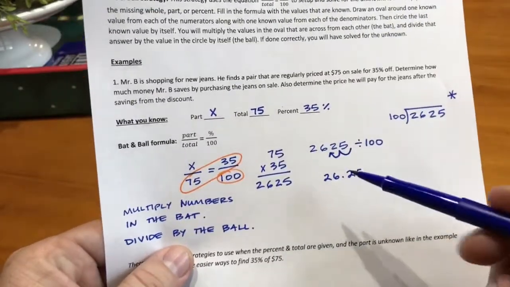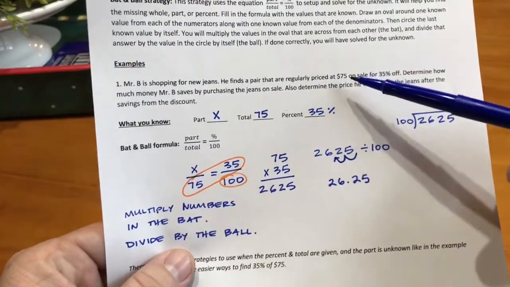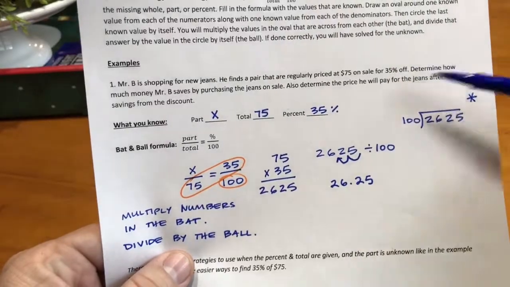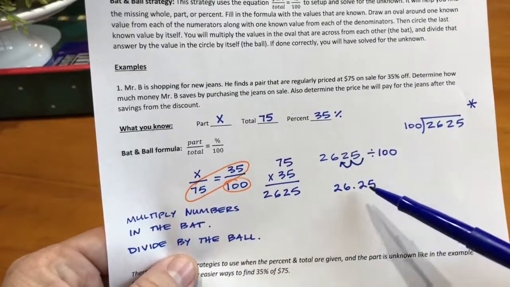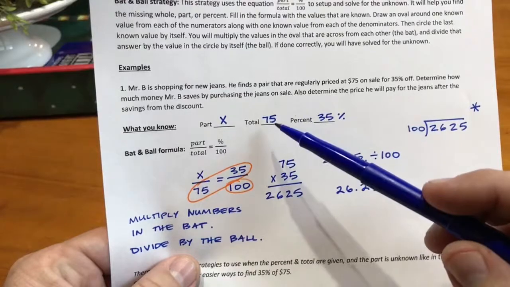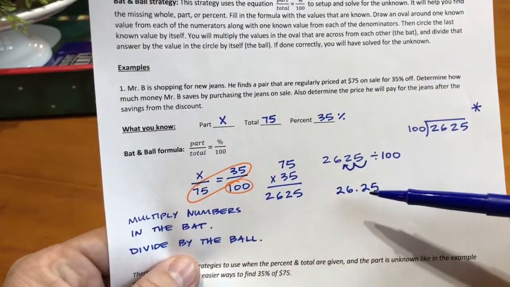So we found out that if I'm shopping for a new pair of jeans, there's a regular price of $75. They're on sale for 35% off. How much money will I save by purchasing the jeans on sale? $26.25 is 35% of 75. So that gives me the first part of this answer, that's how much I'm going to save.